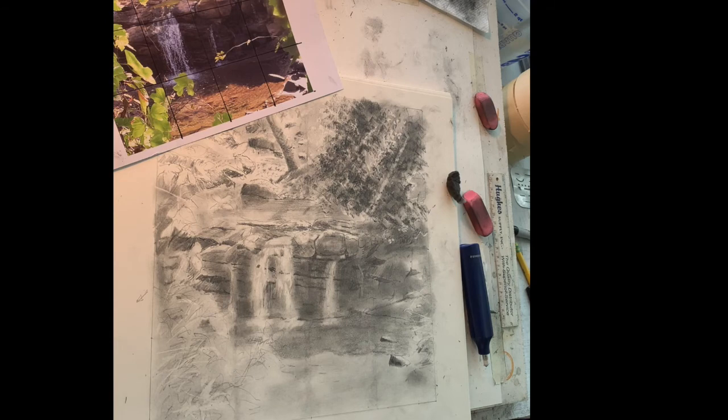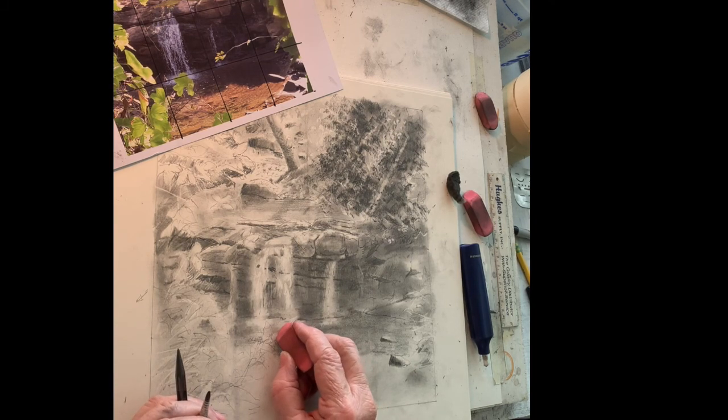Okay, getting there. You could play with this for a long time, just doing little stuff, you know. There's a little leaf right here.